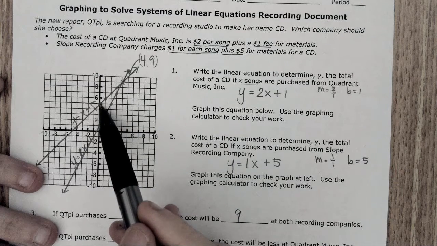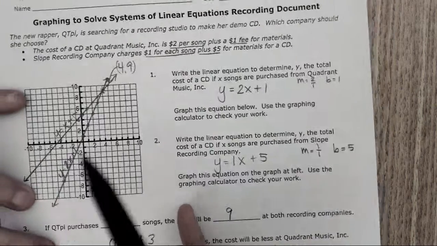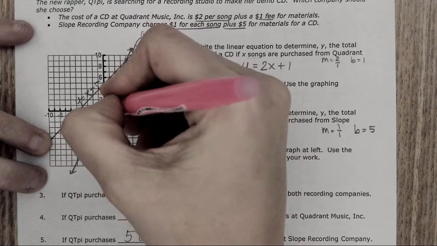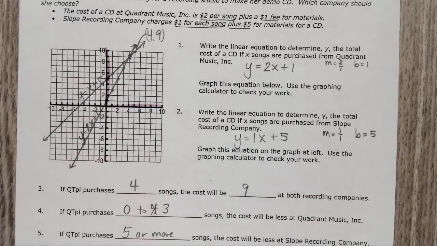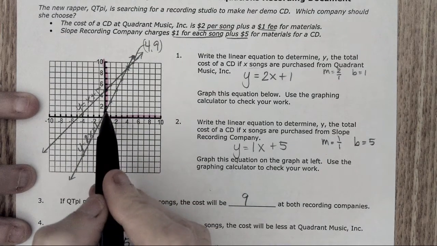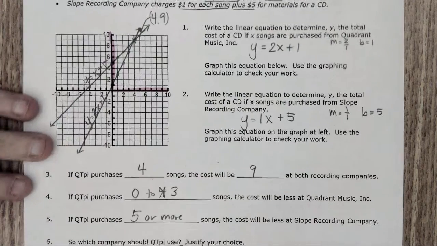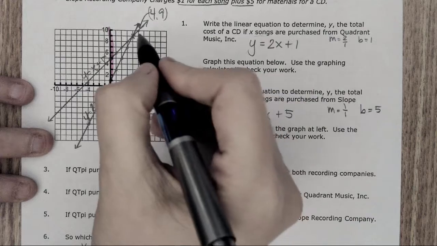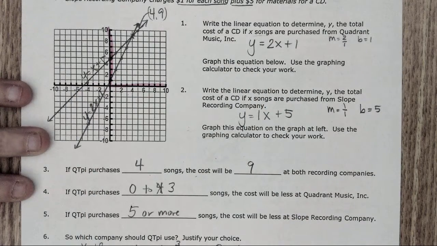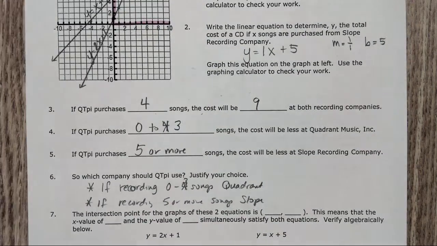But really, can I buy negative songs? And can I pay negative money? No. As we've talked about, we know that the real world happens over here. We know that really we're only going to be able to do stuff up here in Quadrant 1. So we can buy no songs, or 1, or 2, or 3. But once we hit 4, there's no bargain at Quadrant Music anymore. There's no bargain at Slope until we hit that 5th song. And can I buy part of a song? They're probably not going to record part of a song.